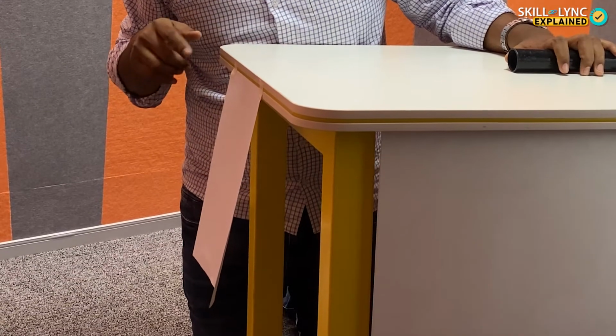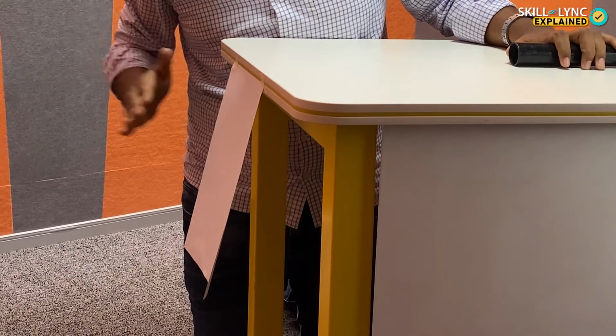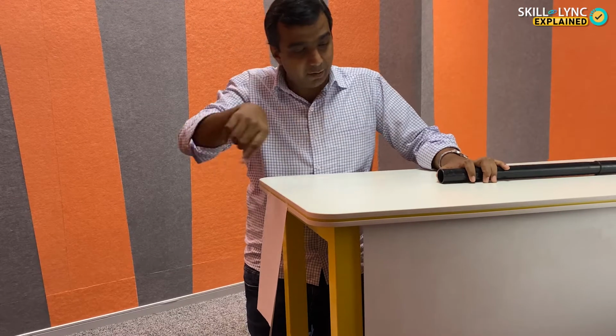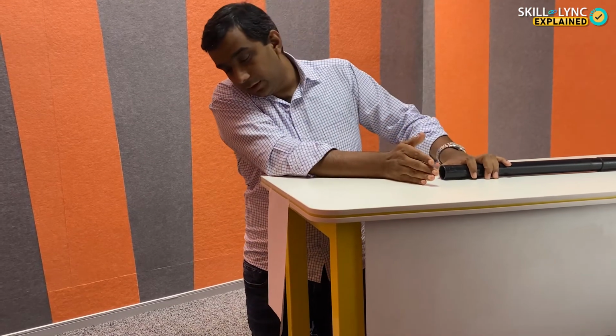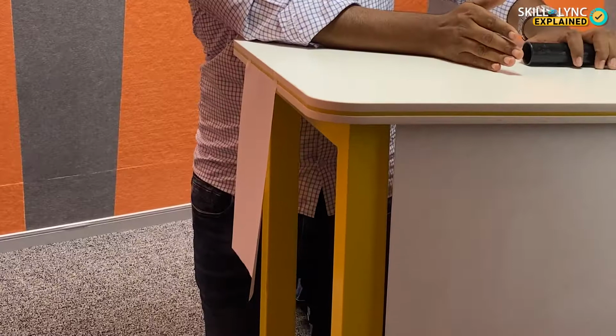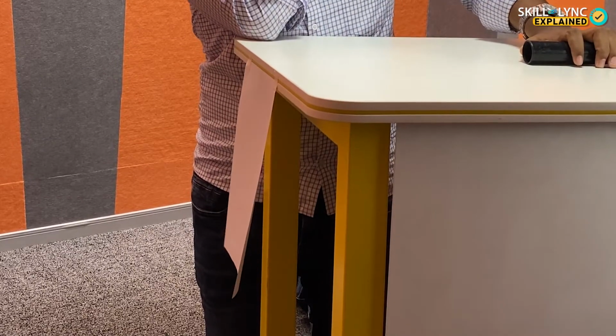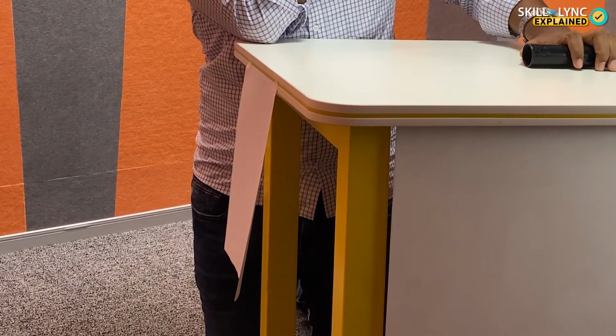As you can see, the paper is getting lifted this way. Now I'm going to stop the stream of air passing by, and you can see that the paper stopped moving, right? The lift is gone. Now when I start again, the paper starts to move again. Now why does this happen?